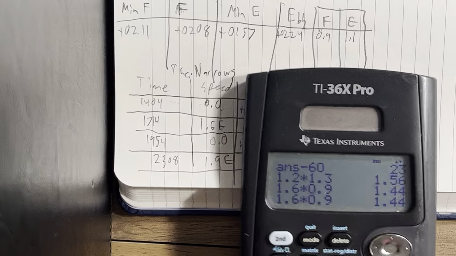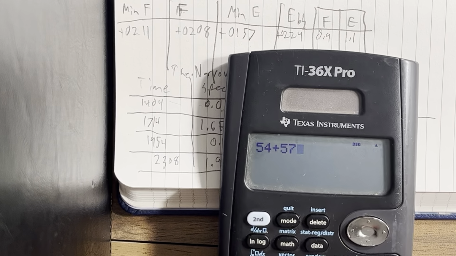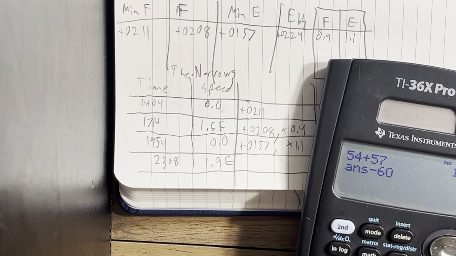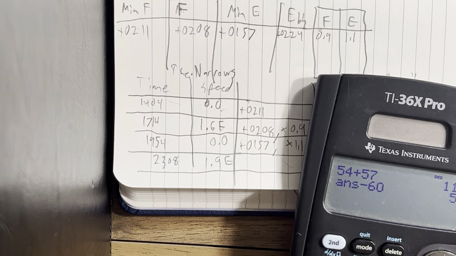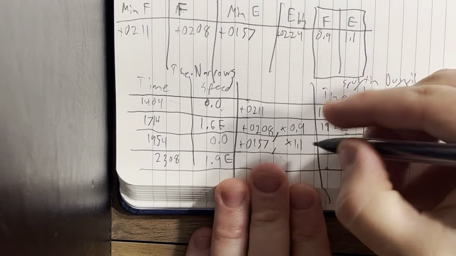I want to check if that was right. 54 plus 57 minus 60 is 51, so that's plus 3 hours. Plus 3. Yeah, 22:51.